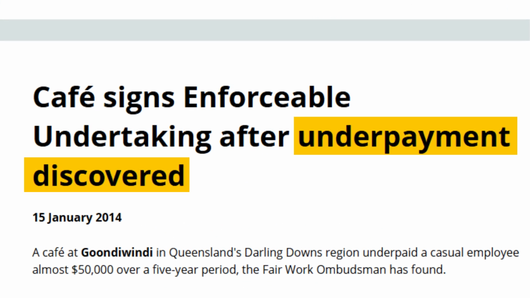Not knowing what overtime rates you should be paying can mean that your business may be subject to major back pay claims, penalties, and scrutiny by the Fair Work Ombudsman, not to mention potential bad publicity and reputational risks. Fair Work love to name and shame.